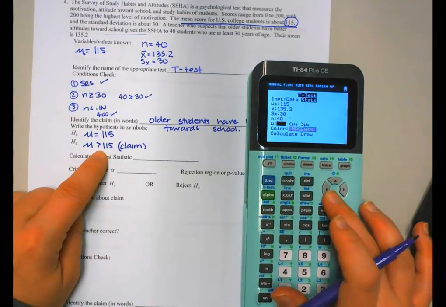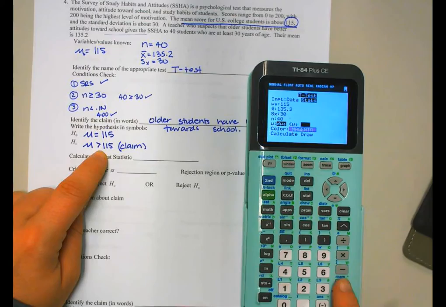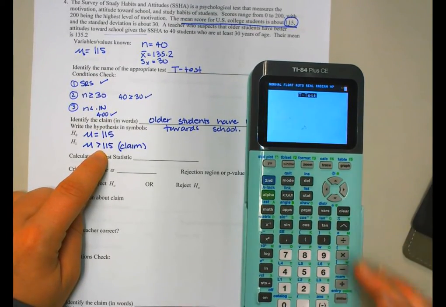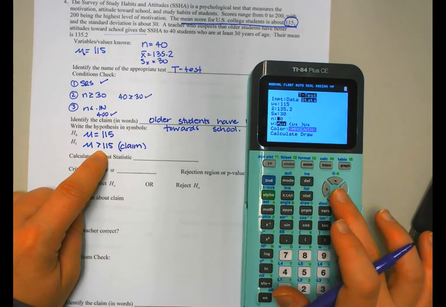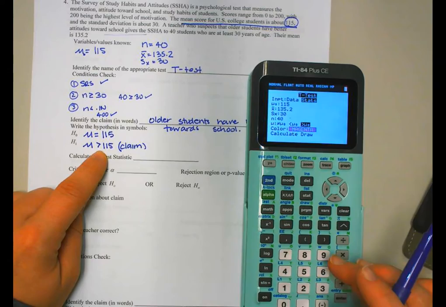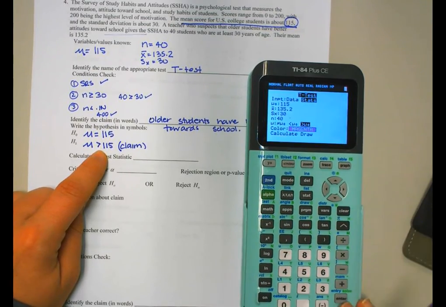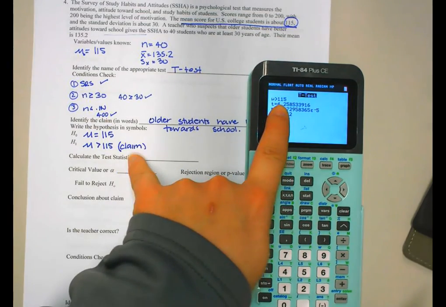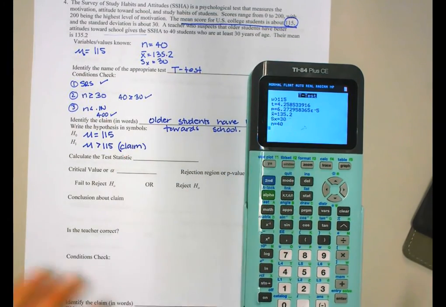My alternative hypothesis is that it's greater than, so I need to highlight and select greater than before I hit calculate, right? Where our alternative is that mu is greater than 115.